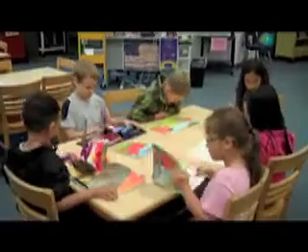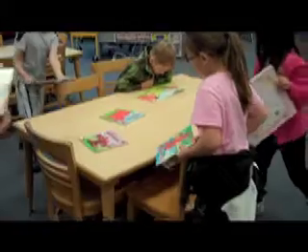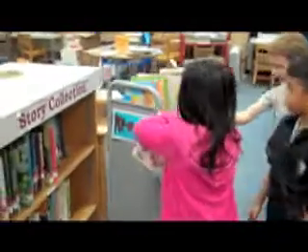When it's time to go, push in your chairs. Put the pop-up books back in the cart. Take your library books and quietly line up. Notice how they're pushing in their chairs, taking their books with them, and putting the pop-up books neatly on the cart.